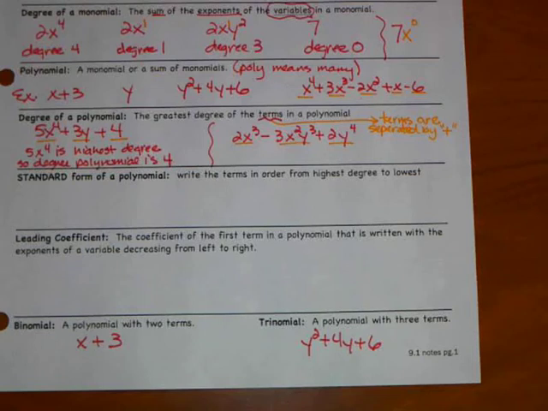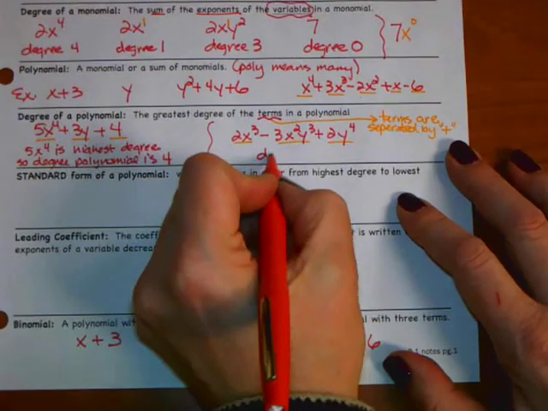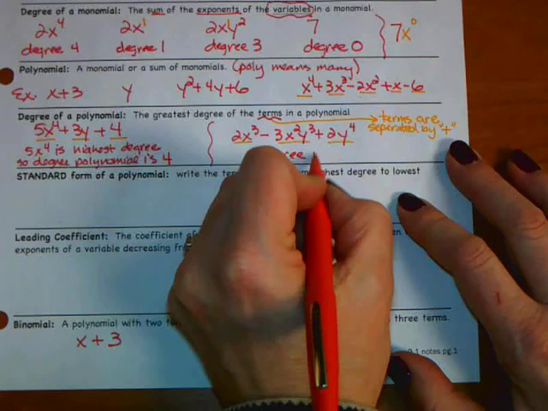What is the highest degree? It's tempting to say this, isn't it? It's really tempting to say that. But you have to remember that in a single term, you add the exponents. So this term has a degree of 5. That's the highest. So that means the degree of the polynomial is 5. Okay? The degree is 5.